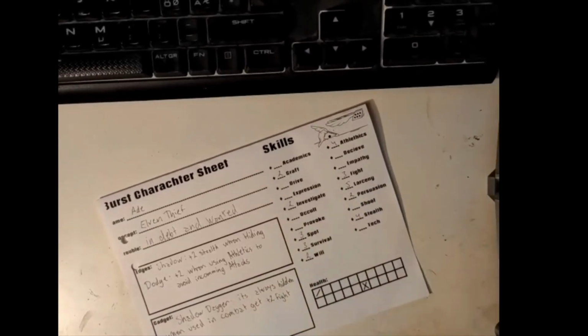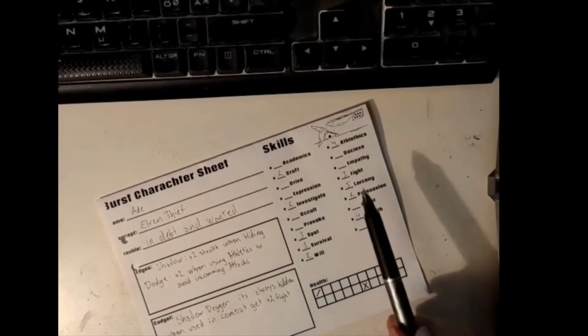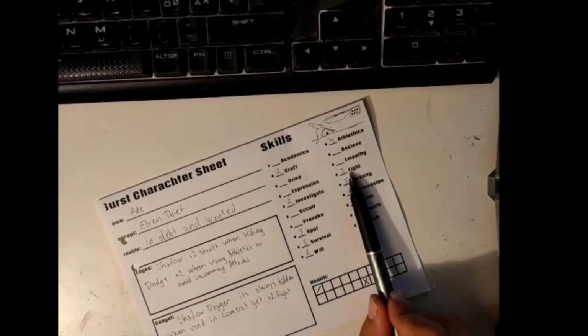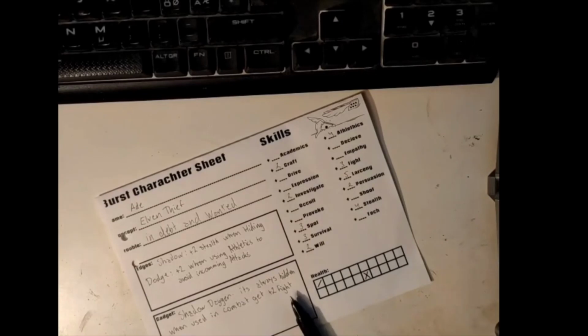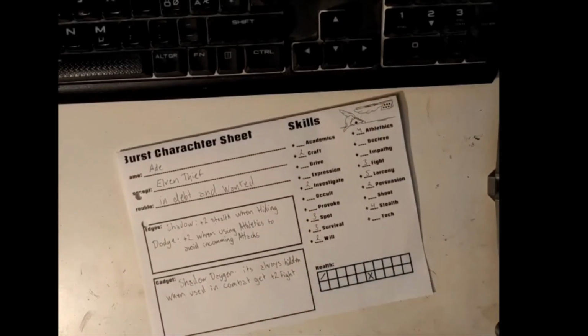And suddenly, if I use my Shadow Dagger in a fight, I will get, instead of the +3, a +5. The 3 from the fight and the 2 from the Shadow Dagger. So it gives me a little bit more oomph when I go into a fight. So that's not bad, I think. I don't know. Depends on the setting, depends on the GM and everything.